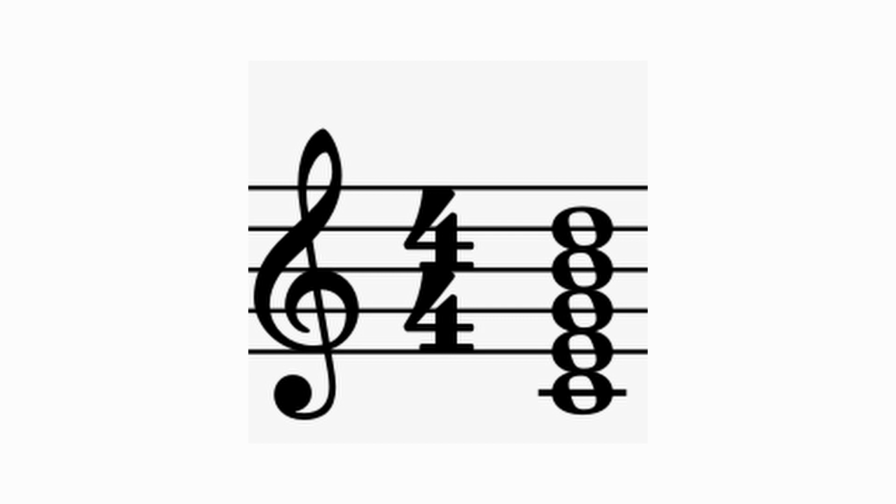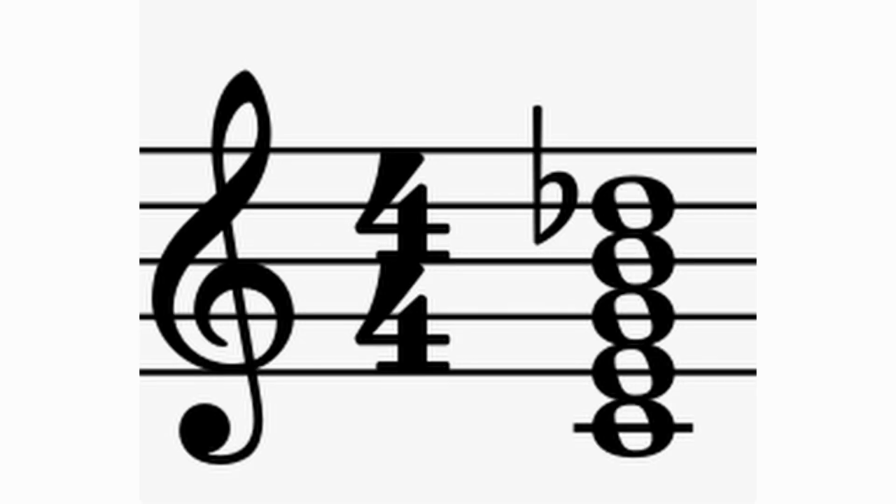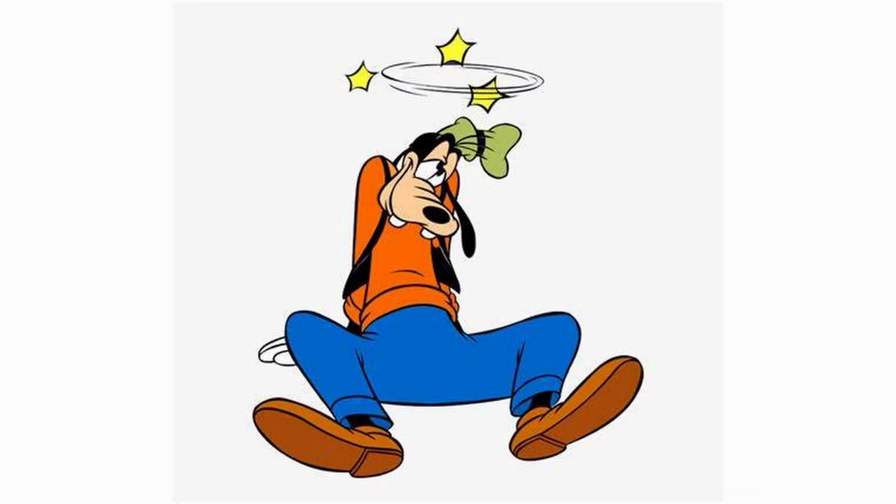So let's play a C major ninth: C, E, G, B, D. And then I can lower it. So instead of playing D, I would play D flat. So it sounds kind of muddy, but yeah, some of these chords are weird.